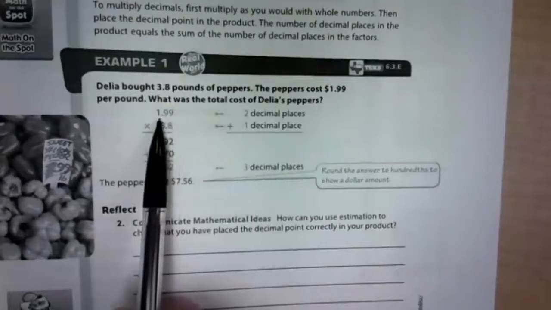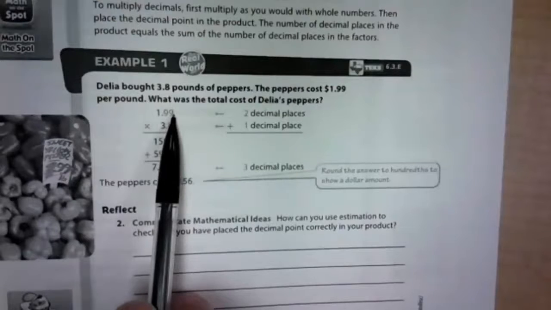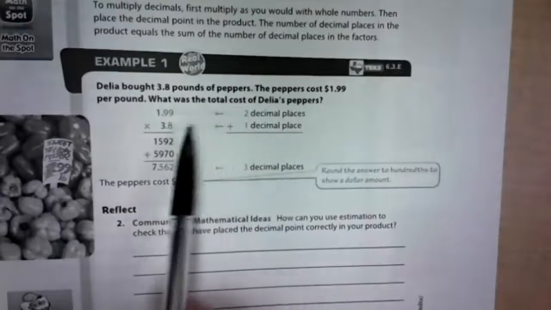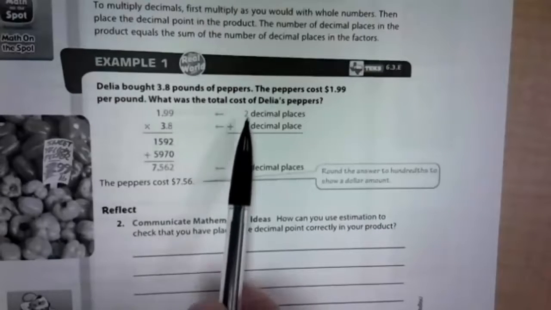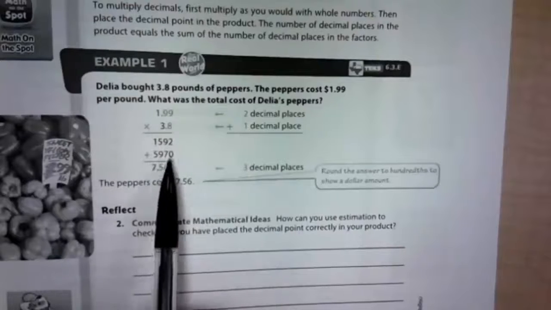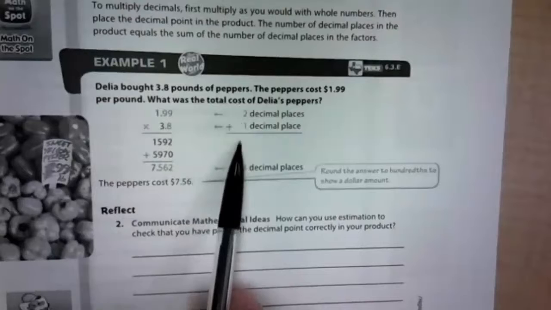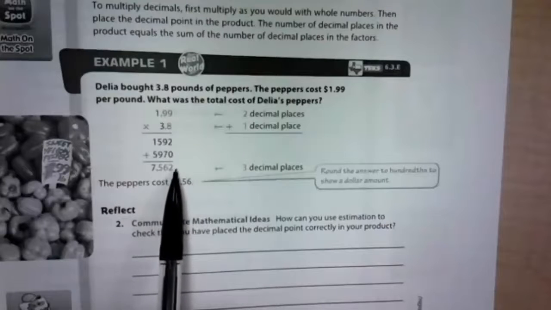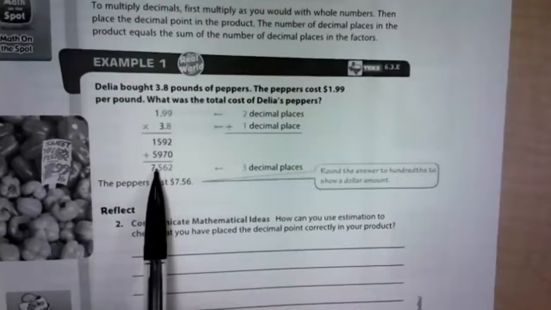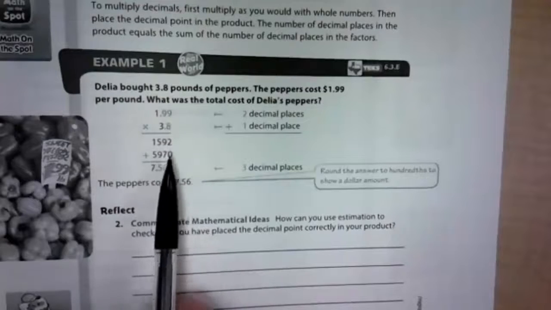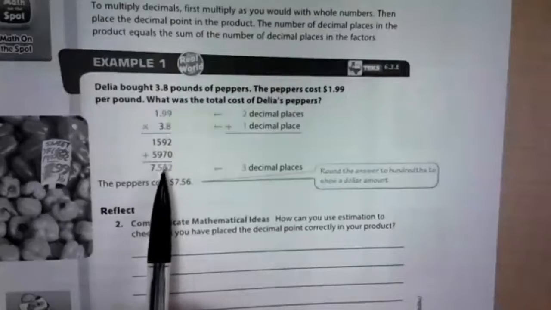So if you'll notice where the decimal is, there are two decimal places to the right of the decimal here, and then there's one here. So a total of 3 decimal places. So when you get your answer after multiplying 199 times 38, you'll start from the right and go to the left 3 decimal places. 1, 2, 3, and your decimal goes here. So again, you ignore the decimal, multiply it like it's 199 times 38, and then you'll move your decimal in your product.